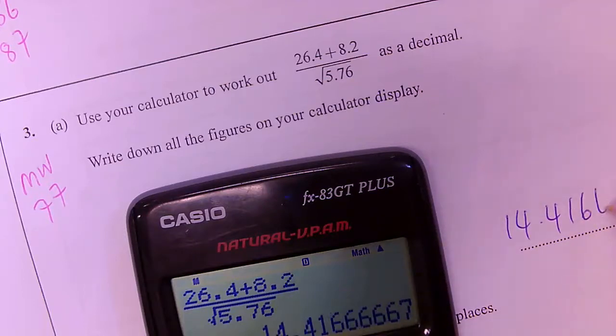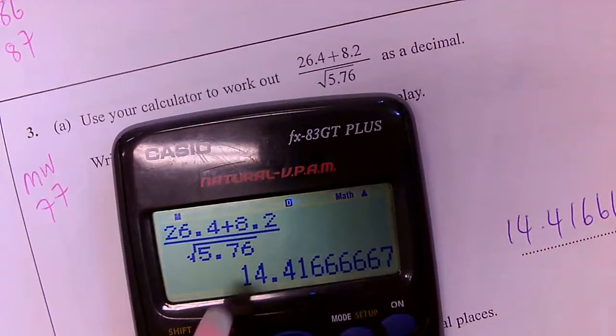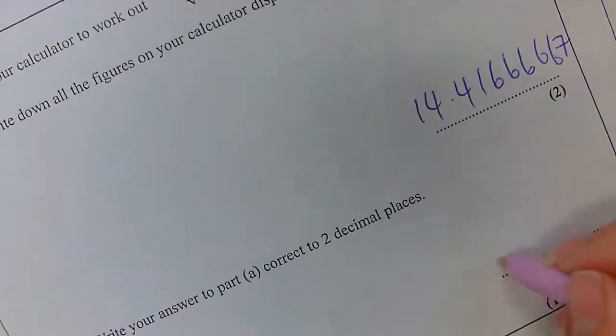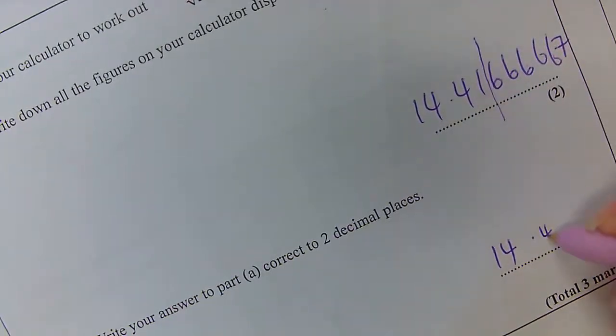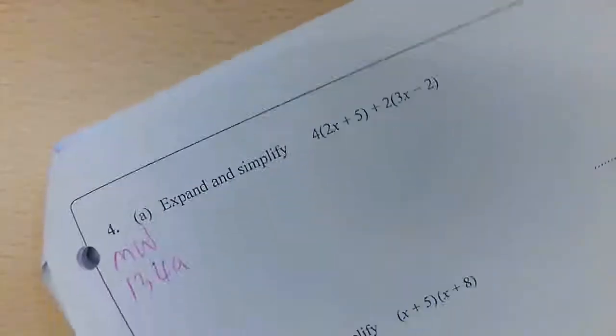I would probably put in a few sixes. Put it out in full, don't do that recurring dot. Write your answer correct to 2 decimal places. So I've got 14.42.